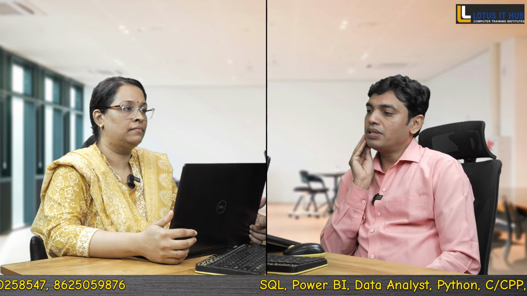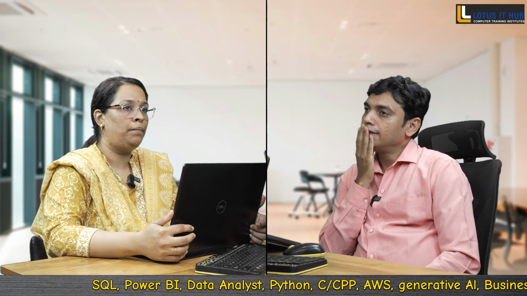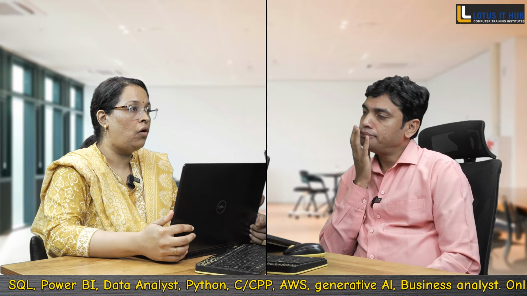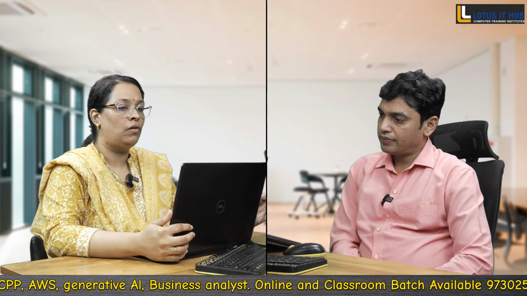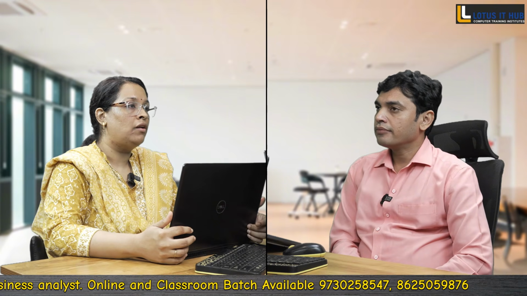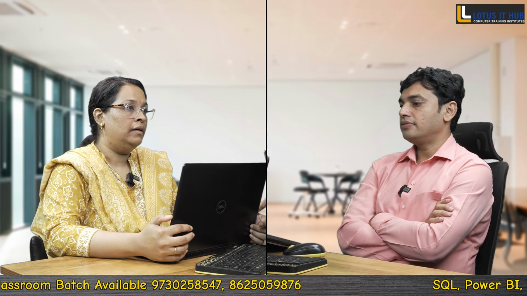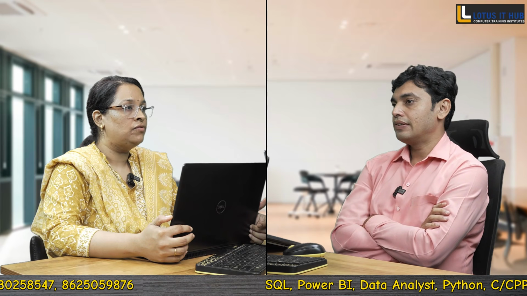Okay. What is the super key and candidate key in SQL? Super key is any set of one or more columns that can uniquely identify a row in a table. Super key guarantees uniqueness. Candidate key is a minimal super key.